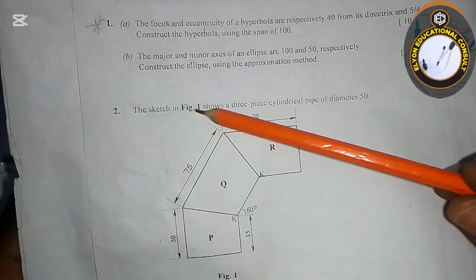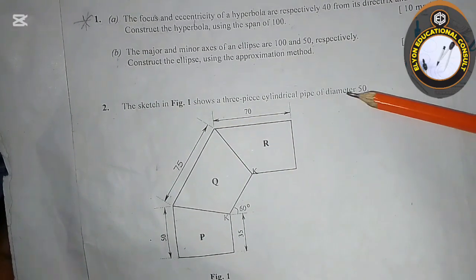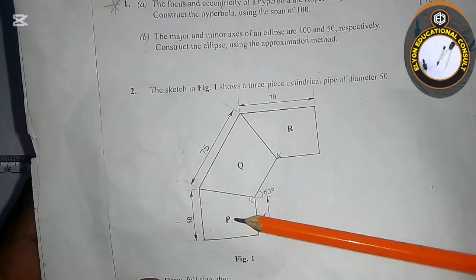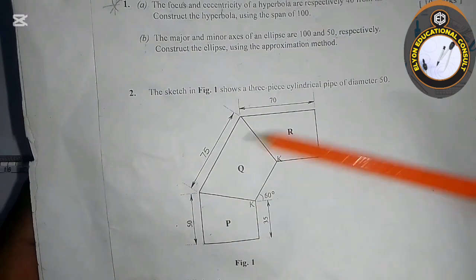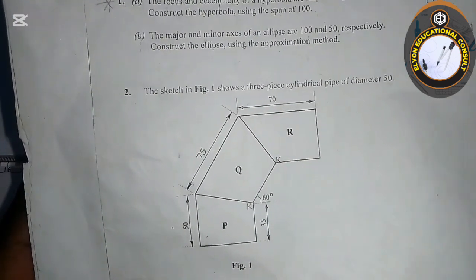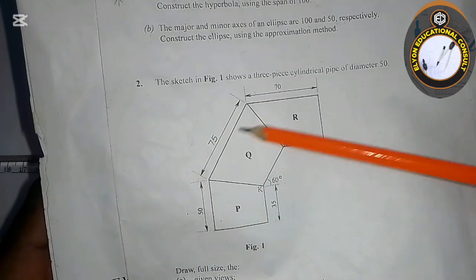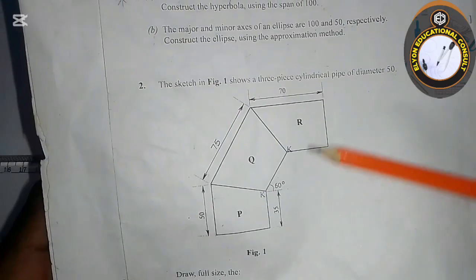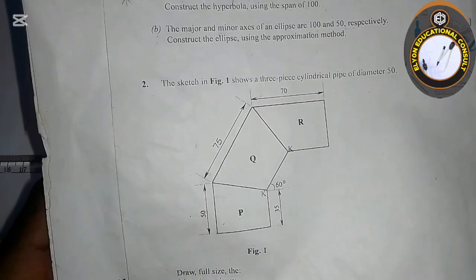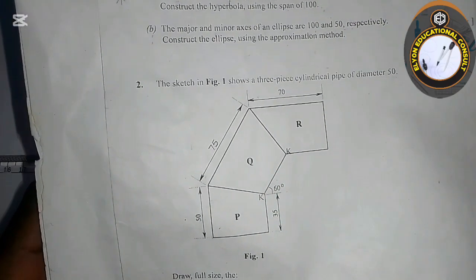This question says the sketch in figure 1 shows a 3-piece cylindrical pipe of diameter 50. The pipes are P, Q and R in this arrangement. We are told to draw full size the given views without altering the dimensions given. Then after that we draw the development of pipe Q, using this KK as our seam.